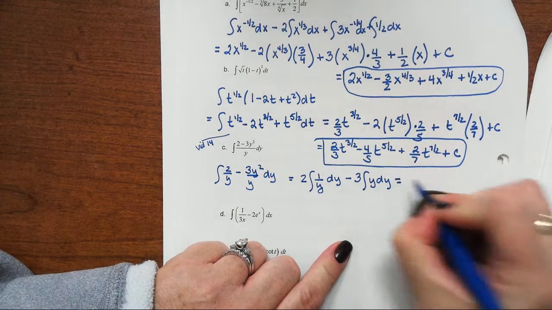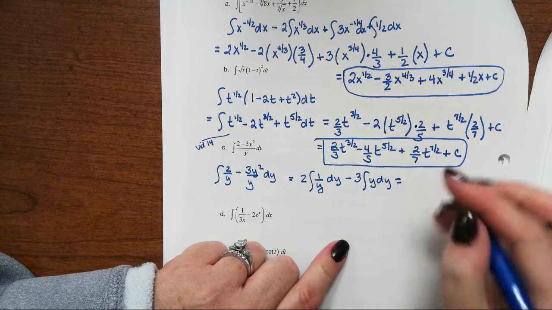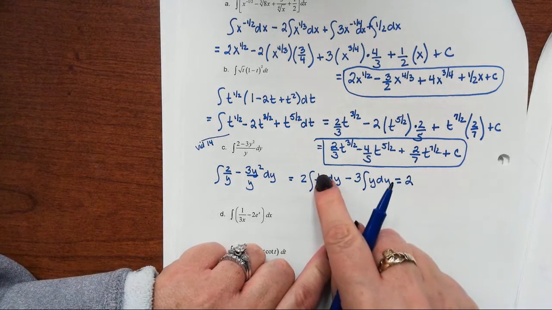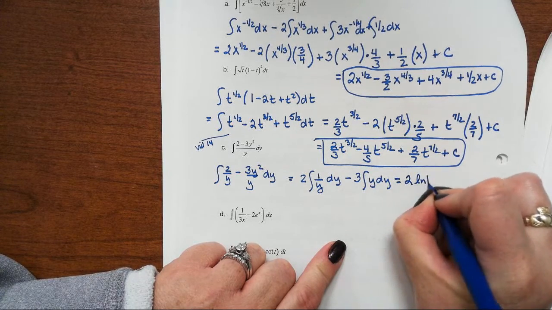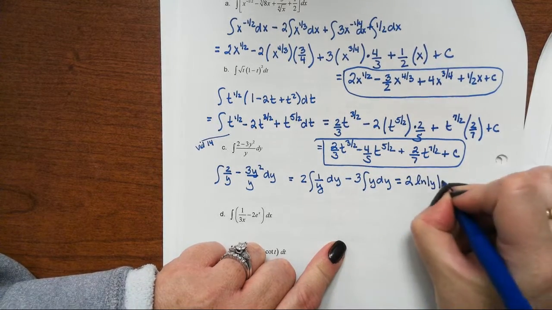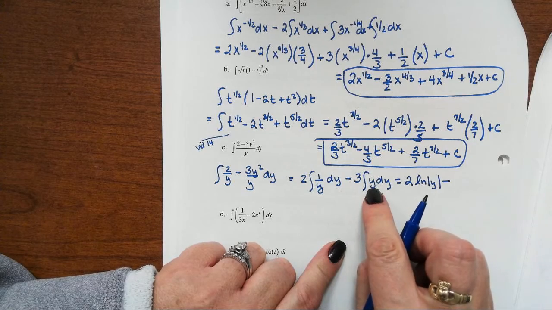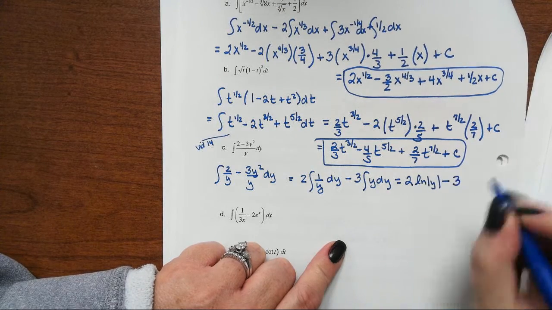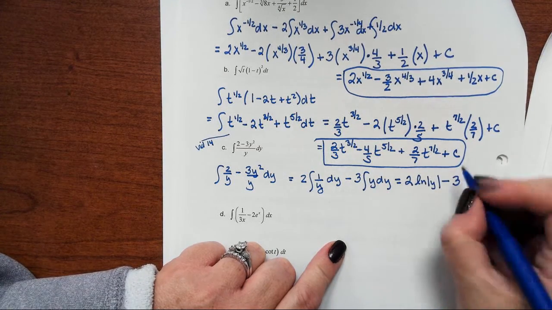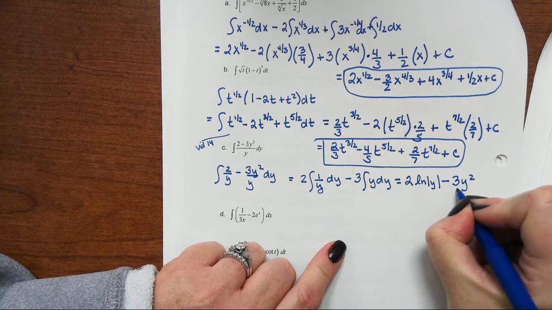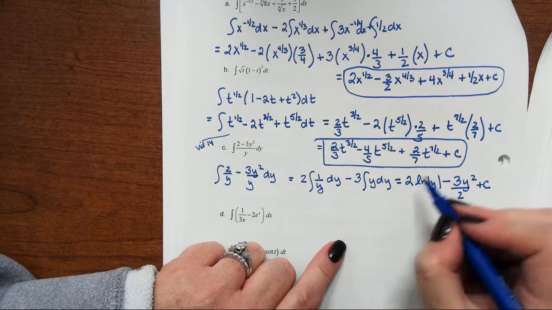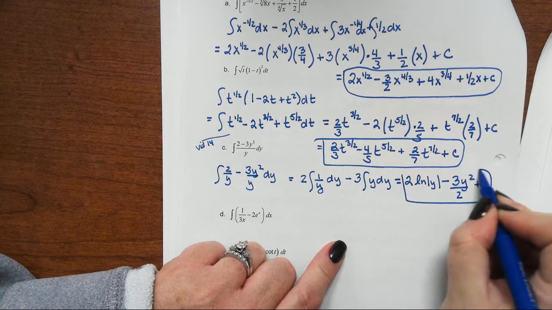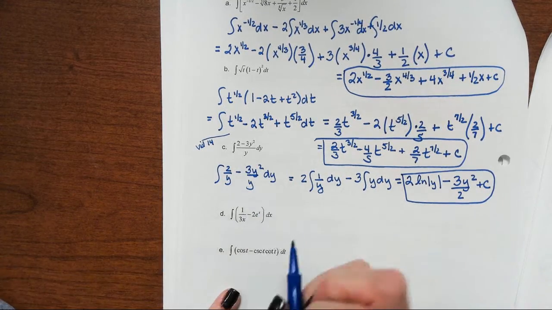So now I can actually find the antiderivative. So I have 2, again, 1 over y, the antiderivative of 1 over y is the natural log of the absolute value of y, minus, we just did our power rule a few minutes ago, 3 times y squared over 2, plus your constant. So there's the antiderivative for letter C.